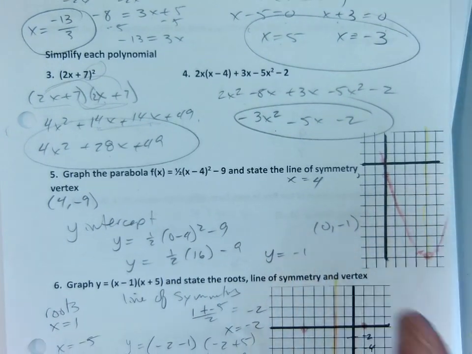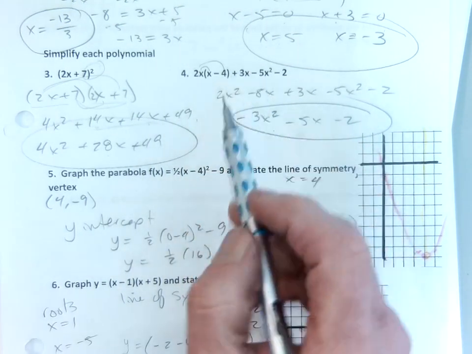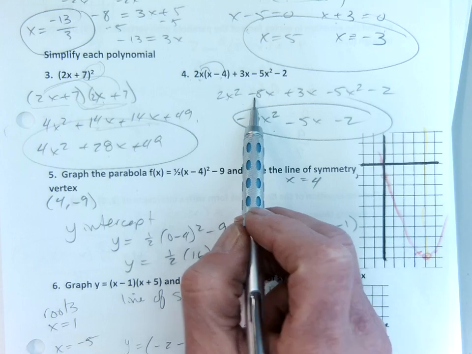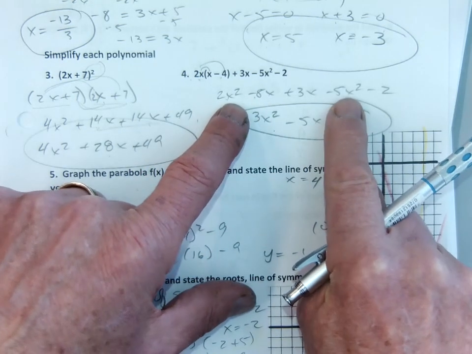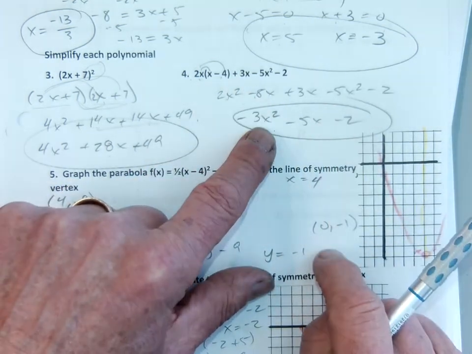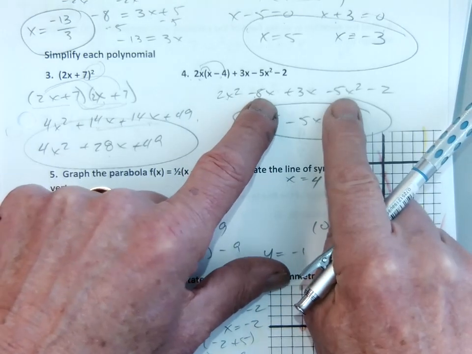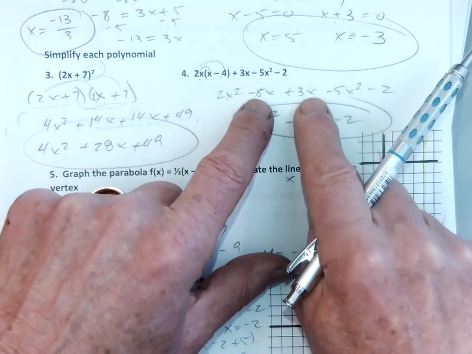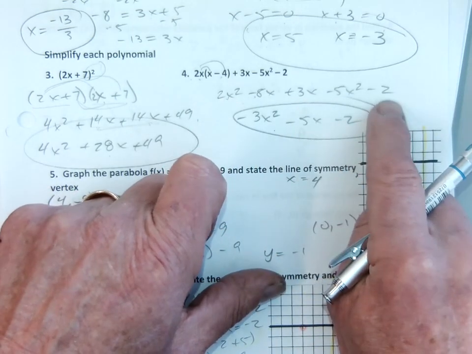Okay. Number 4, I'm going to simplify. There's no equal sign. I'm just going to simplify. So I distributed first, 2x squared minus 8. And then I combine like terms. These are both x squareds. 2x minus 5x makes a negative 3x. These two are both x terms, so I get a negative 5x, and then the negative 2 is by itself.